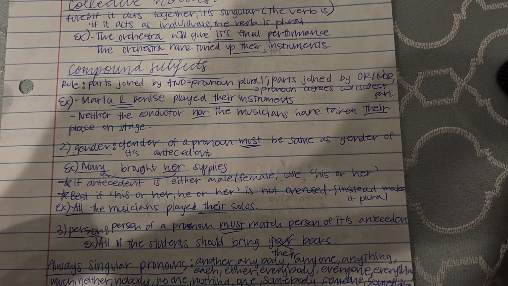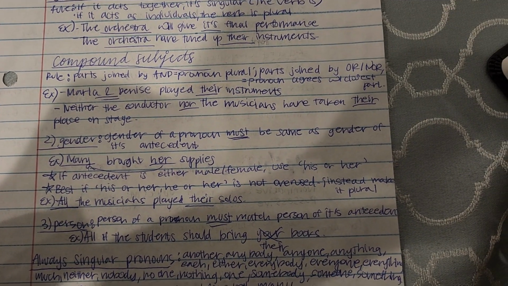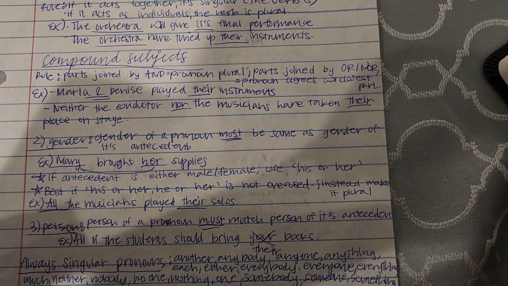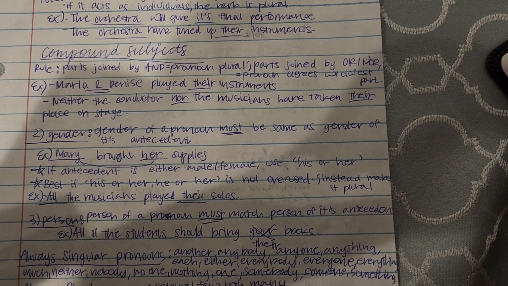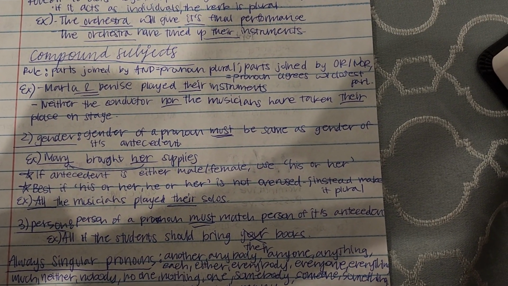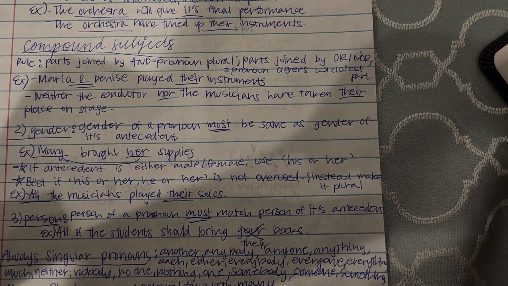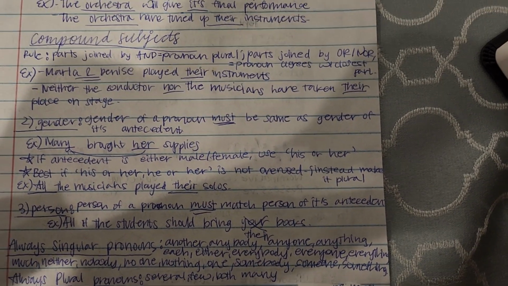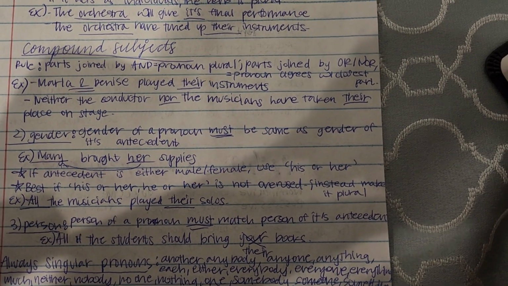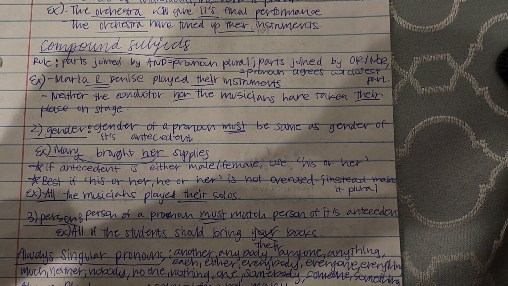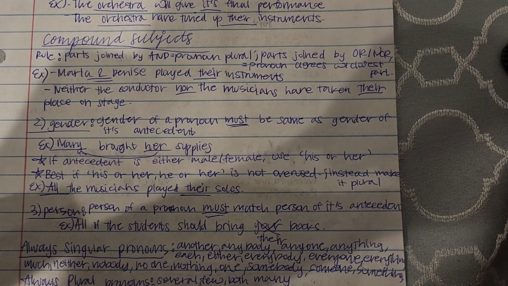Compound subjects. Rule: parts joined by "and" take a plural pronoun. Parts joined by "or" or "nor" mean that the pronoun agrees with the closest part. For example, Maria and Denise played their instruments. Neither the conductor nor the musicians have taken their place on stage.